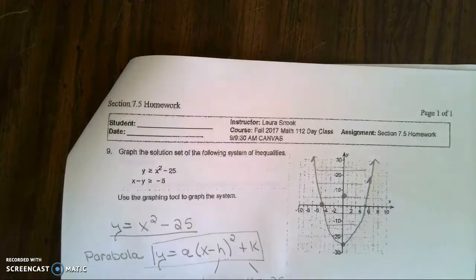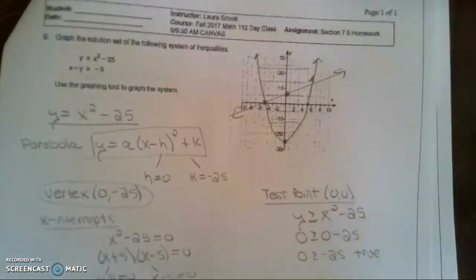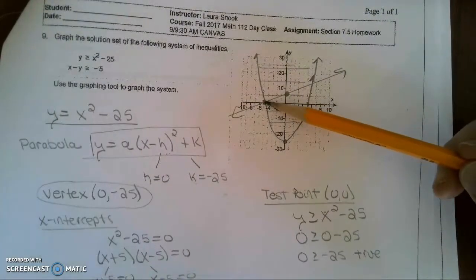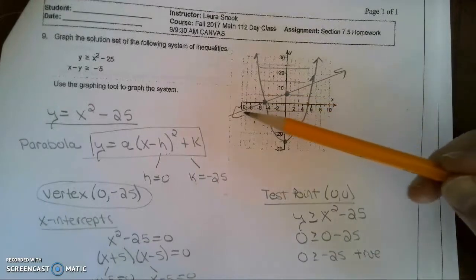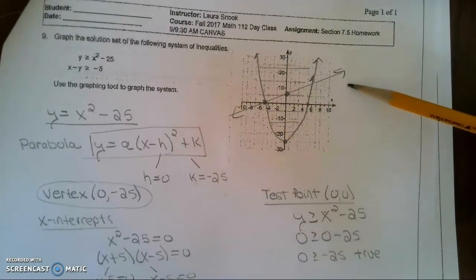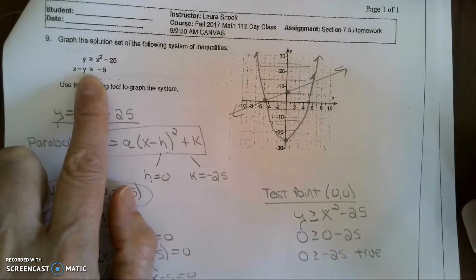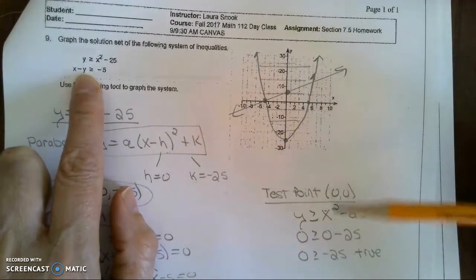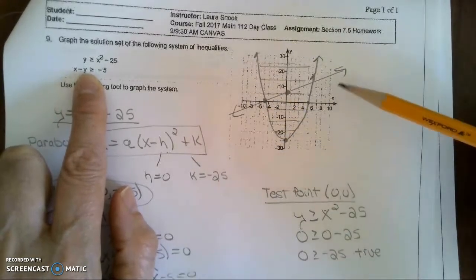Let me get a straight edge. I'm just going to pause this for a second. Okay, my x-intercept was negative 5, my y-intercept was 5, and I used a straight edge and graphed that together. Again, it's a greater than or equal sign, so I use a solid line. If it was just greater than, I would use a dashed line.